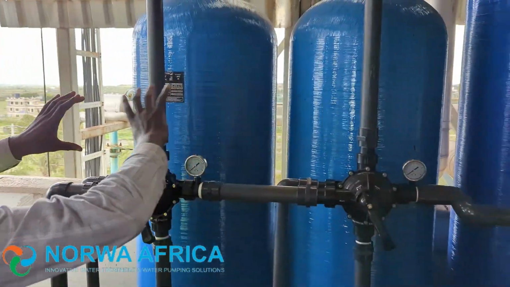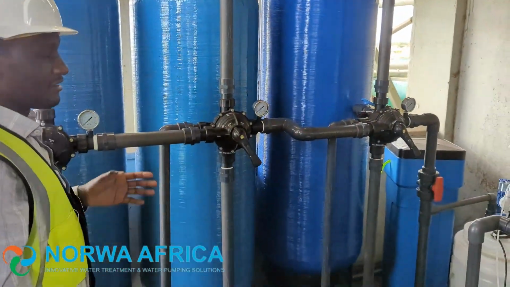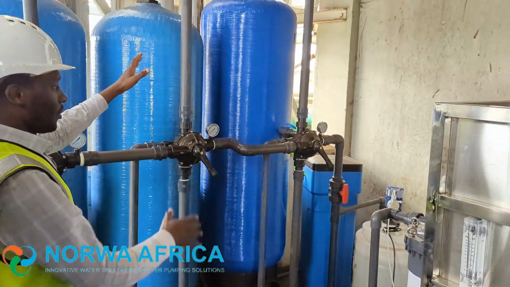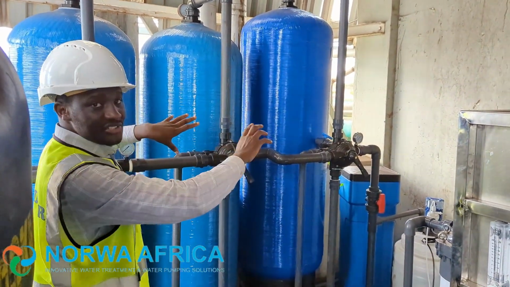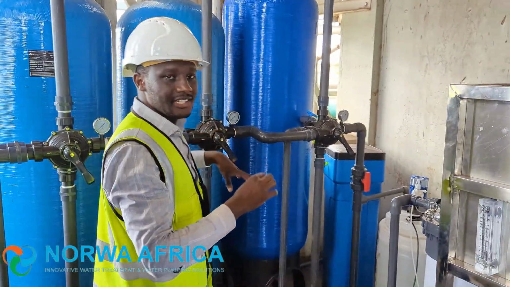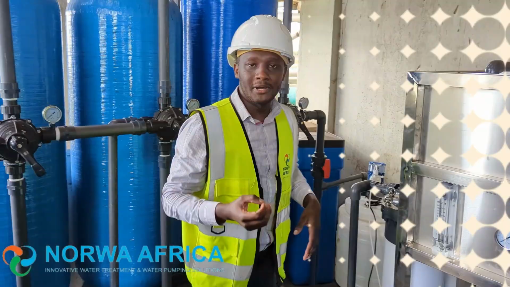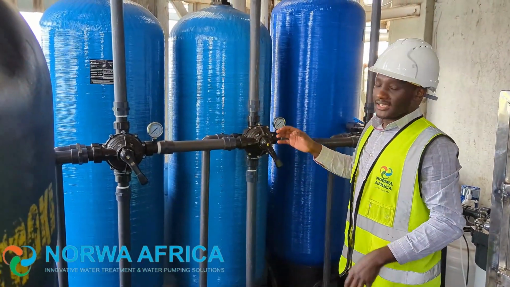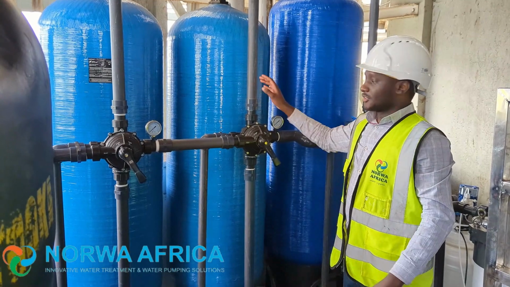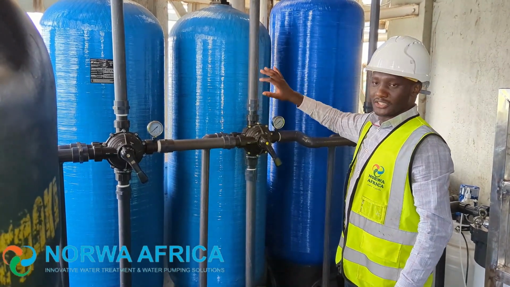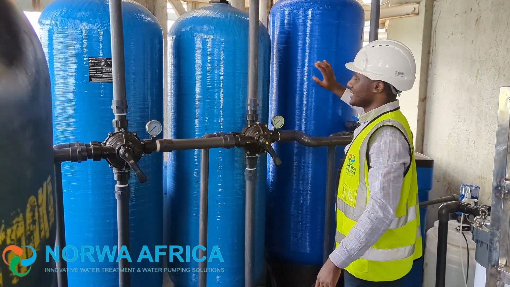This is the filtration media. So we have filtration media here. As the water goes through, it is treated. We are targeting removal of particles, suspended particles, colloids, things like turbidity. So we remove all those particles in this filtration media.